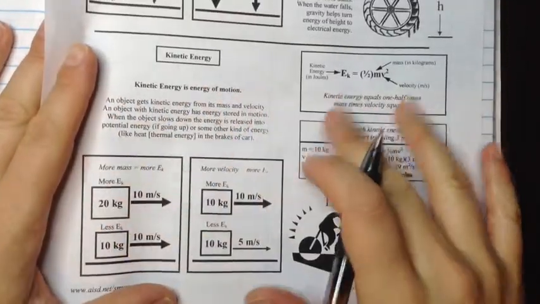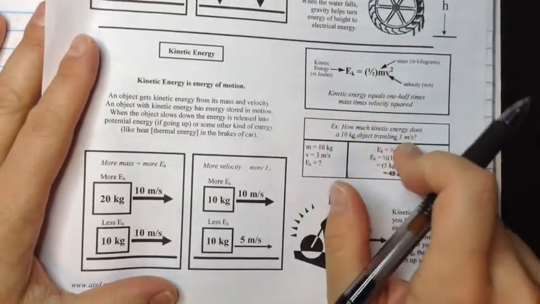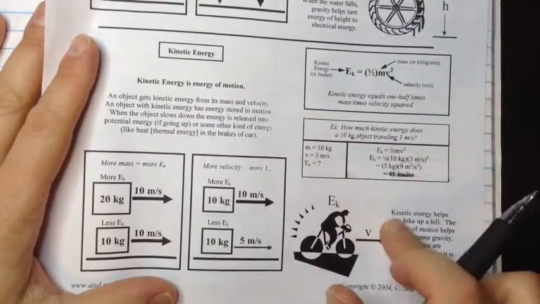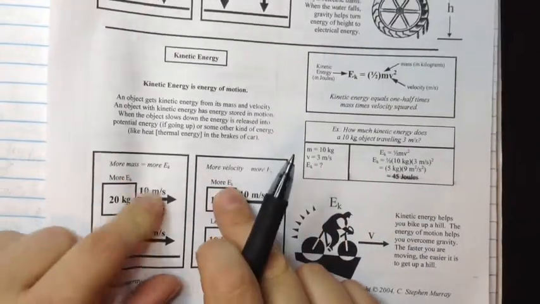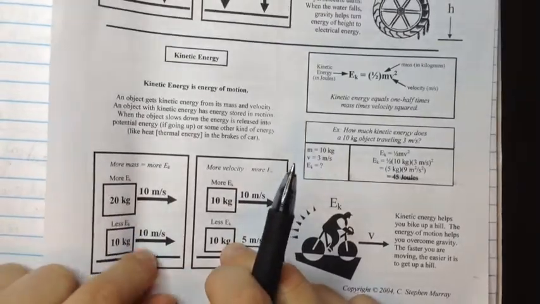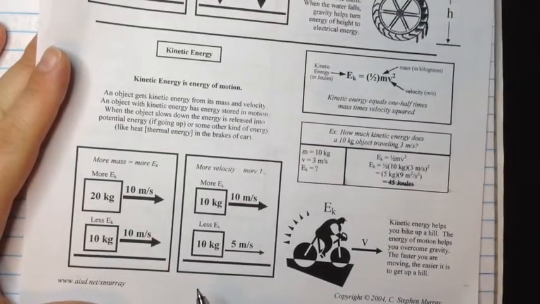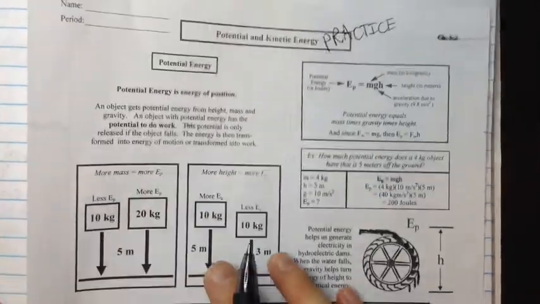Okay. Now kinetic energy. Kinetic energy, energy of motion. Giving you a formula. A little practice calculation there. Some nice concepts. Some more concepts here. More mass equals more kinetic energy. More velocity equals more kinetic energy. So we've got some nice notes there. Good way to summarize it. New way of looking at it. Fresh perspective. So if my notes don't help, this might be more helpful.